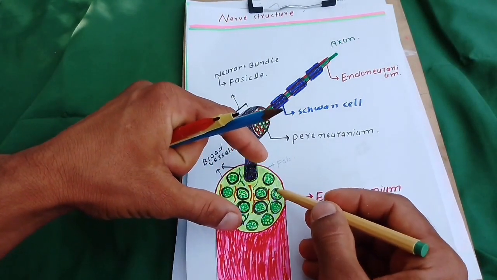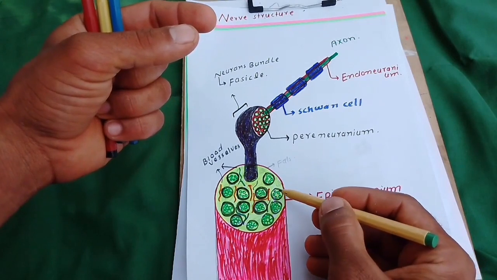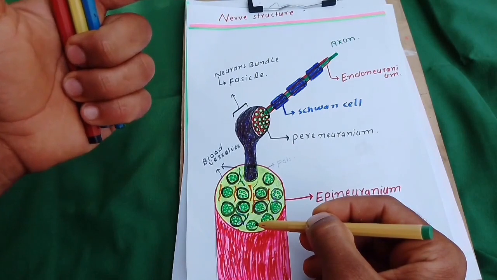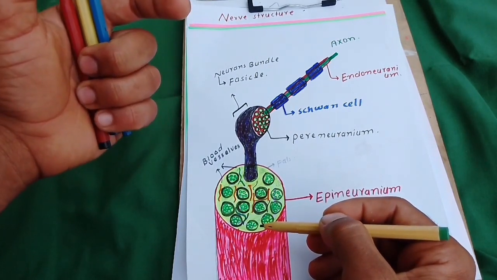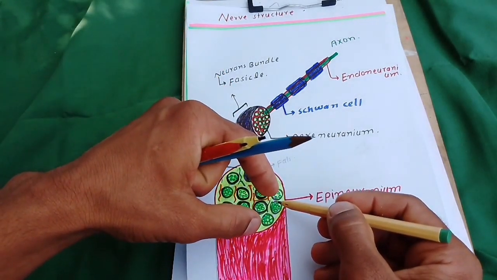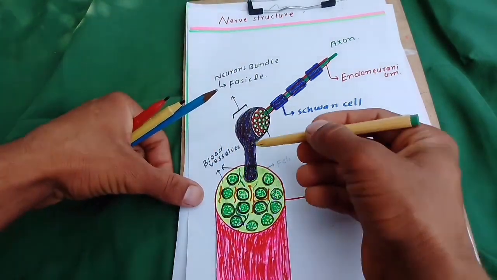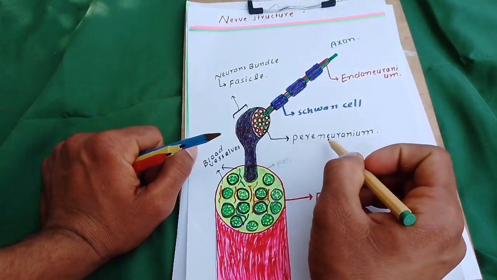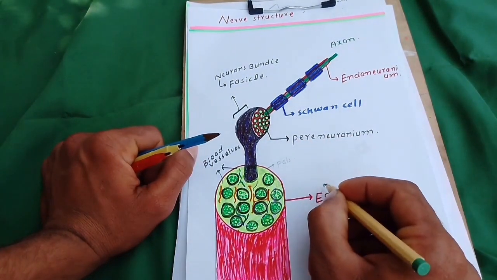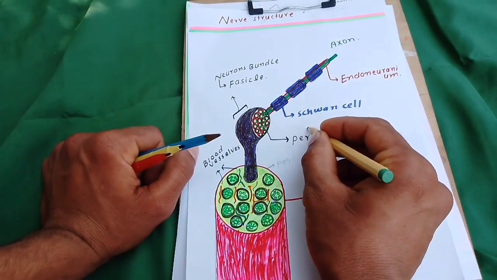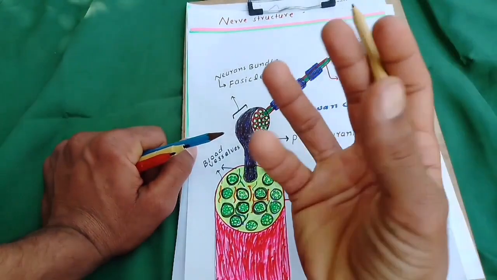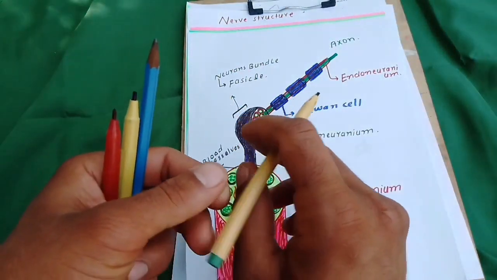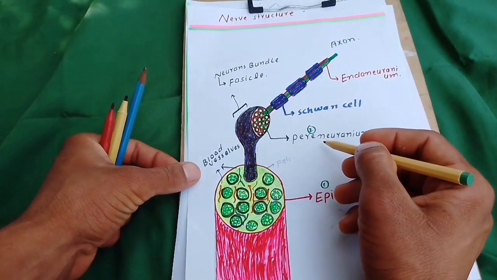Inside the epineurium there are many bundles. This is bundle number 1, bundle 2, 3, 4. These are the bundles of axons present inside the epineurium. This is one bundle. The bundle is covered by the perineurium. Each bundle is covered by a supportive membrane which is called the perineurium.